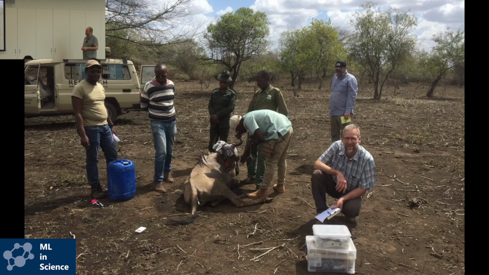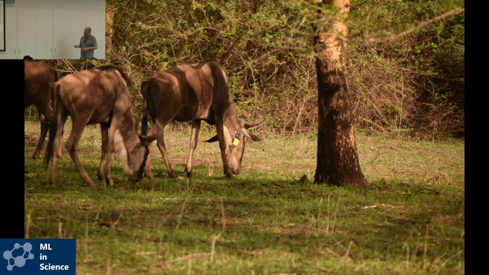But we went there before Christmas, not last year, but the year before, and we put out these collars on these animals, and then we could go, because we knew they're in quite a small area, so we could drive to that area, drive around, within 5-10 minutes we could find the wildebeest and watch them. So yeah, this is the wildebeest with a collar.